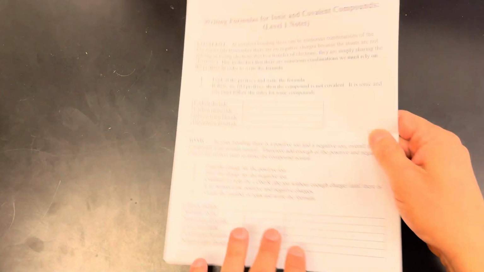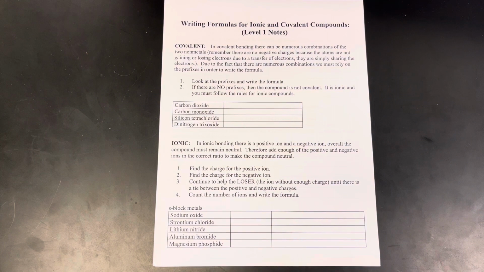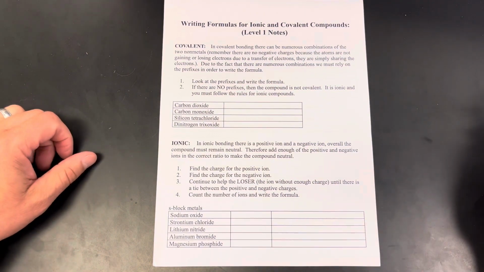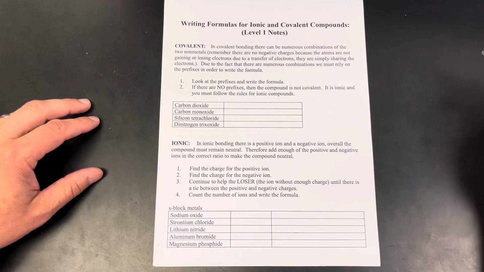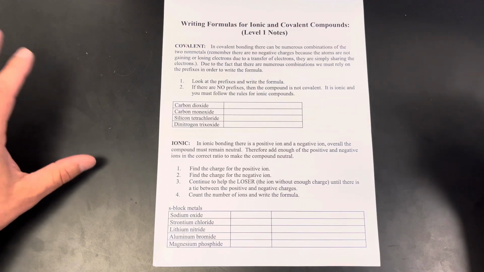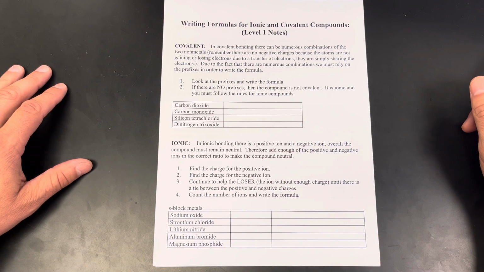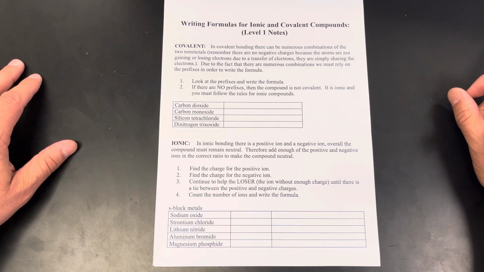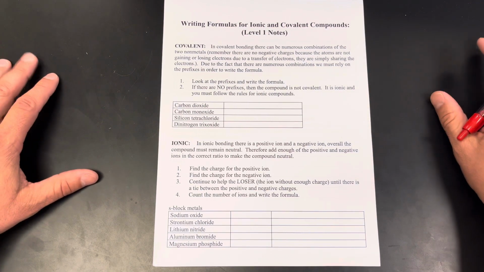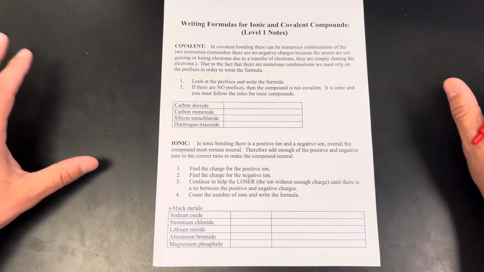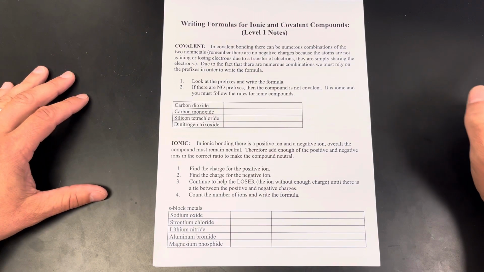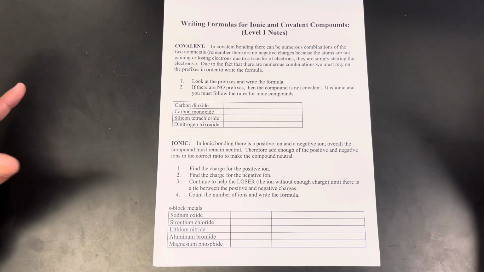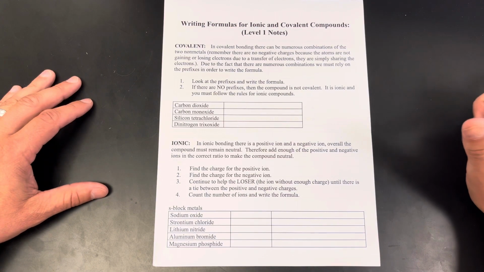So let's get back to where our notes are that we got from Google Classroom. And let's start out with covalent bonding, as far as formula writing is concerned. If we just read together, in covalent bonding, there can be a number of combinations of the two nonmetals. Remember, there's no loss or gain of electrons, so nothing is charged here. And because they're not charged, there's all these combinations that the nonmetals can combine in, and therefore we do need to use prefixes. Now there's 5 prefixes that you need to know.